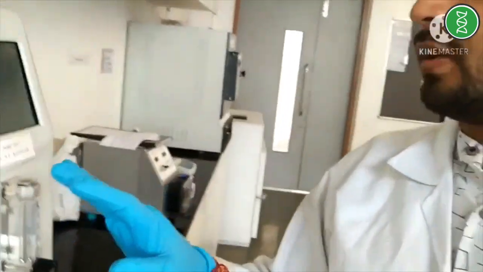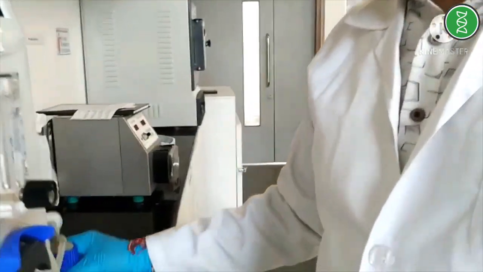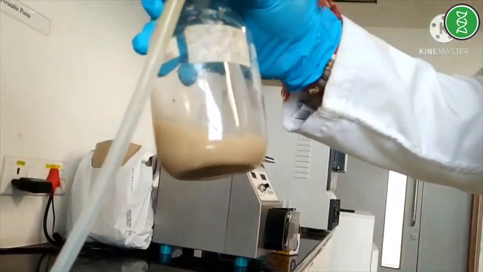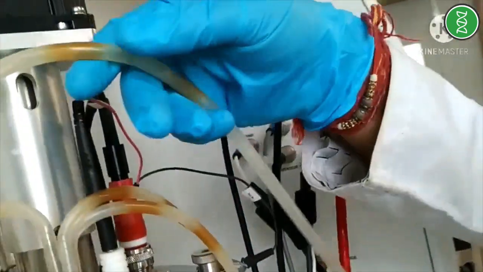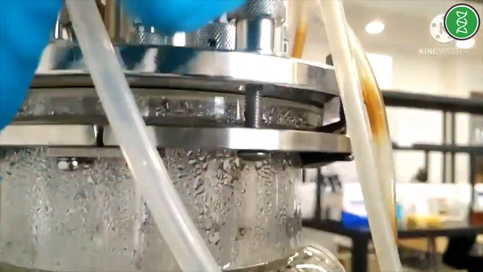Everything is set, the temperature, the pH and all. Now we have prepared the inoculum. You can see this is the inoculum we have prepared after centrifugation and dissolving it in normal saline. Now it is ready, and by this pump it will go inside the bioreactor and be dropped down here.